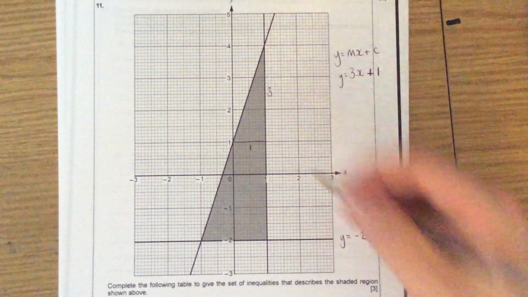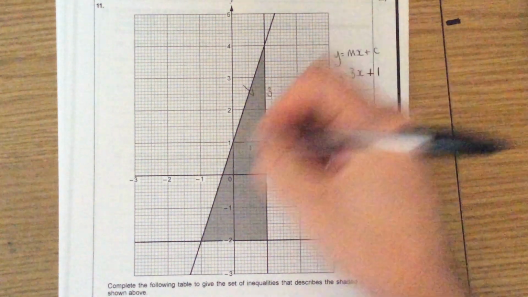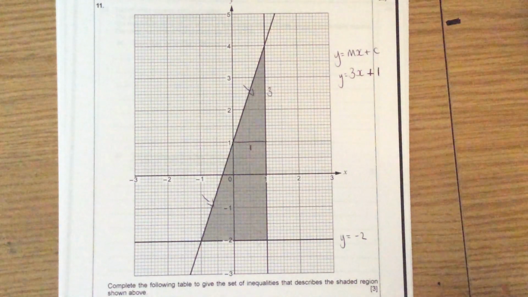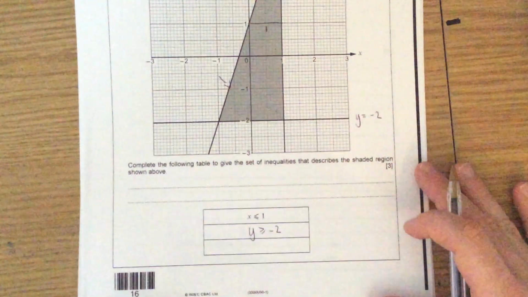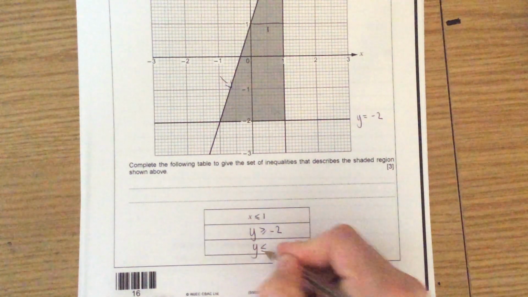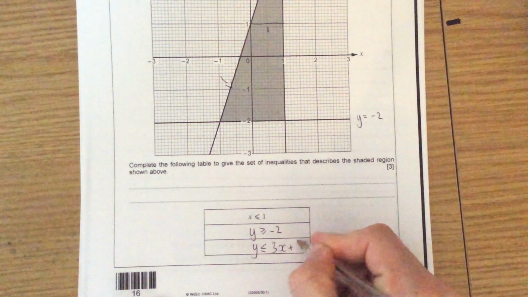Again, we want an inequality. The fact that we are looking below that line means that y has to be less than or equal to 3x plus 1.